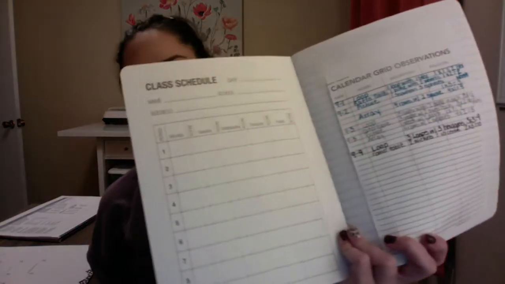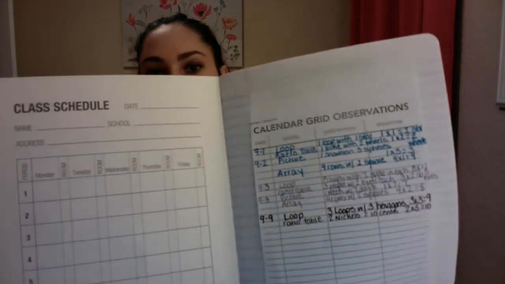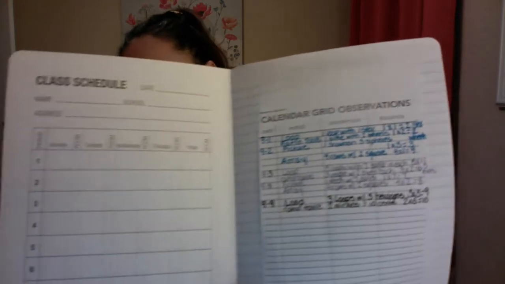Okay, and then my equation. So I have 1 nickel that equals 5 cents, and 2 nickels equals 10 cents. So I have 2, and nickels are worth 5 cents each, so 2 times 5 equals 10 is my equation. Okay? All right, so that is it for our calendar grid observations.